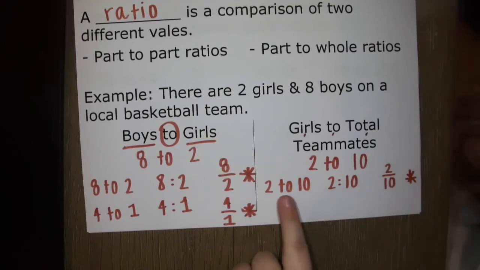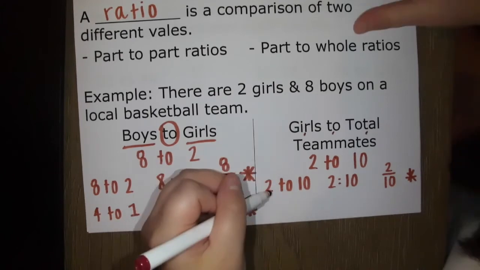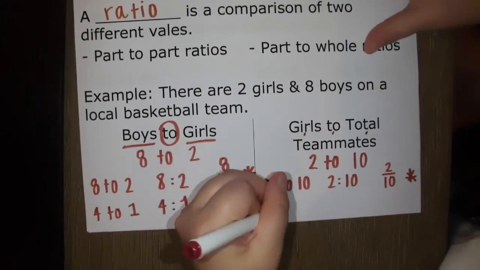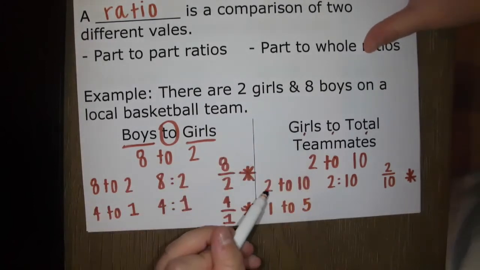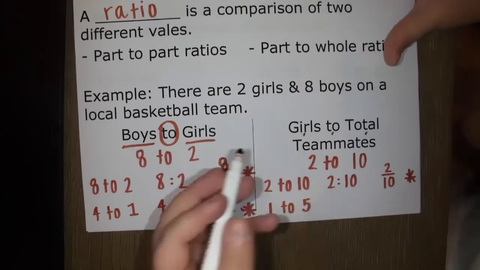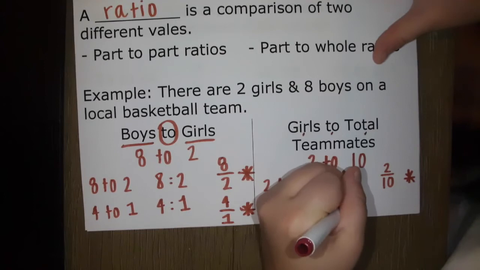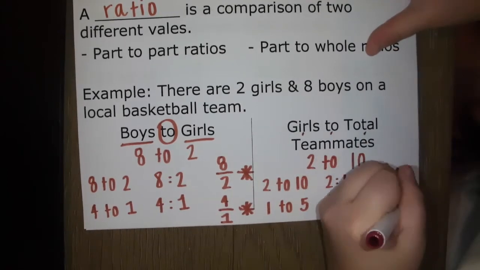And looking at this, I can divide both 2 and 10 by the number 2. 2 divided by 2 is 1. 10 divided by 2 is 5. You need to make sure you divide by the same value so it stays proportional. 2 divided by 2 is 1 to 5 again, and then we have 1 to 5 again.